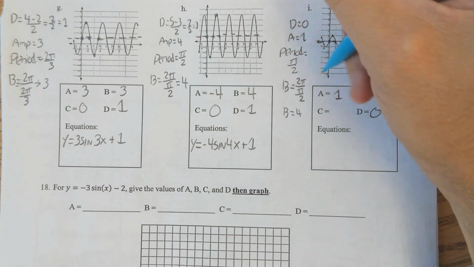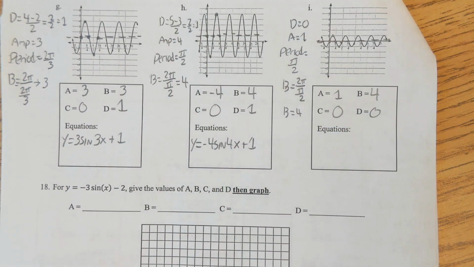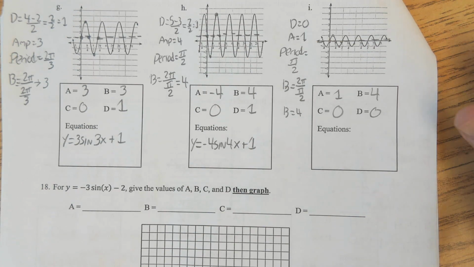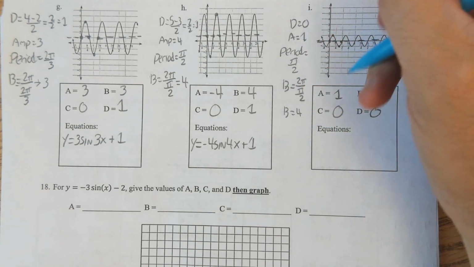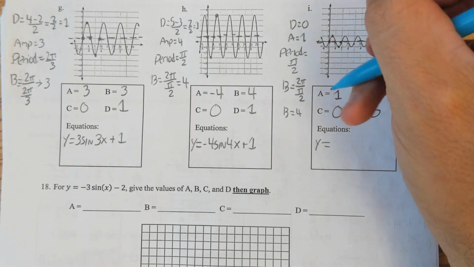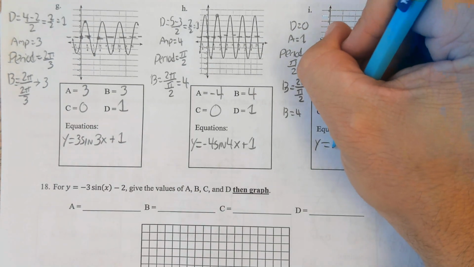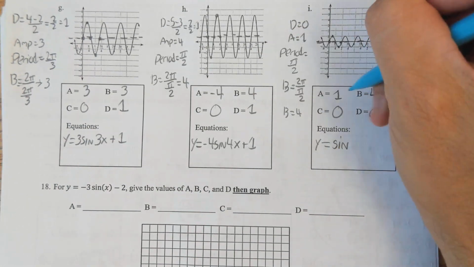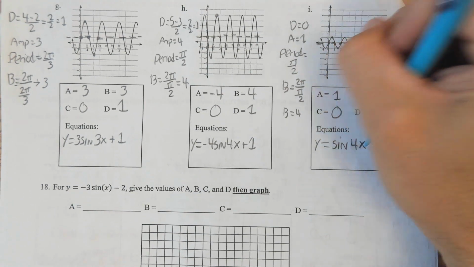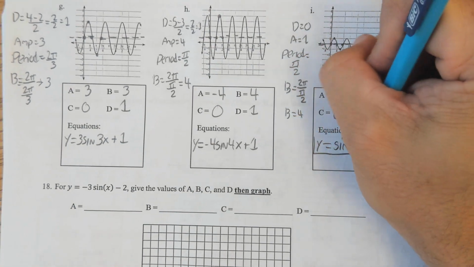Okay? And then again, I start at 0, so c is equal to 0. Again, if you start at pi over 2, it would have been pi over 2. If I started at negative pi over 4, it's negative pi over 4. Again, this is a sine function, so we go y equals 1a for 1, so just sine. B, 4. X, there's no c and d, and so there you go. That's your final answer.